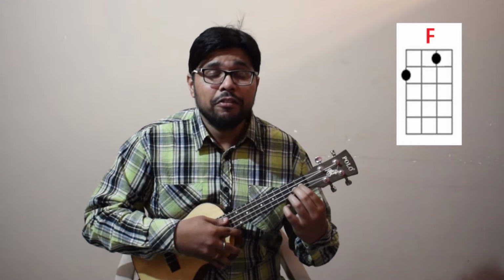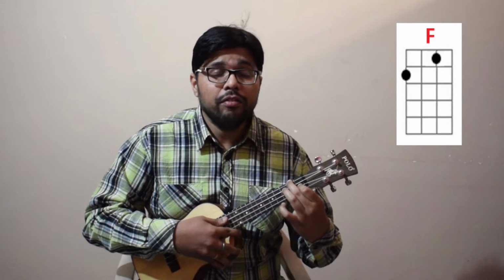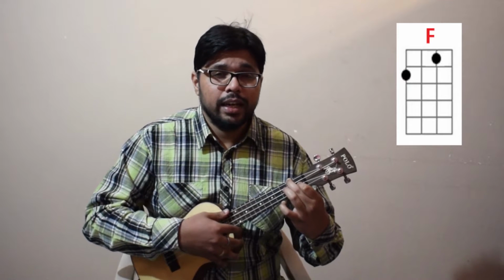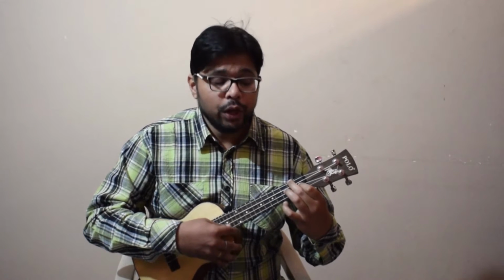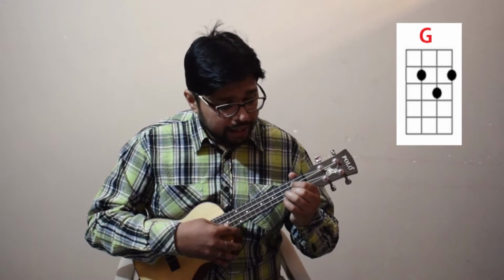To play chord F, you need to place your index finger on 1st fret 2nd string and your middle finger on 2nd fret 4th string and chord F will sound like this. To play chord G, you need to place your index finger on 2nd fret 3rd string, your middle finger on 2nd fret 1st string and your ring finger on 3rd fret 2nd string and chord G will sound like this.